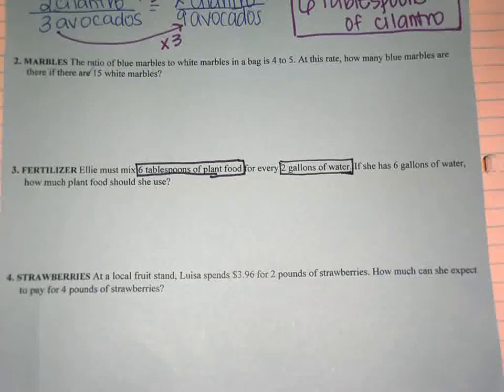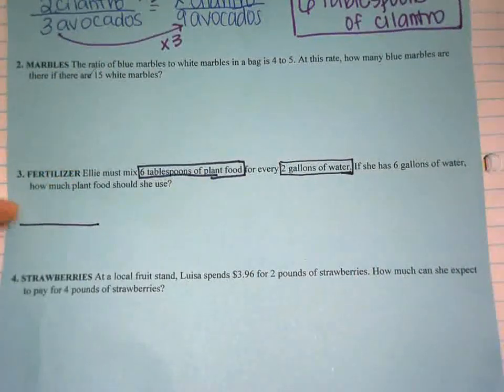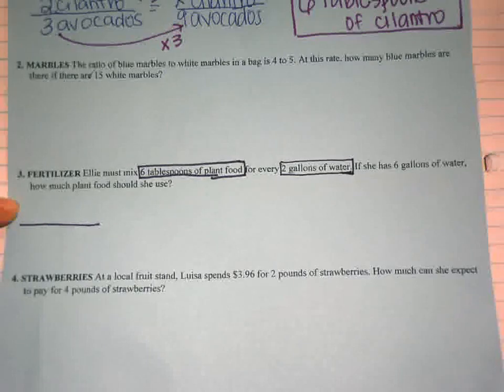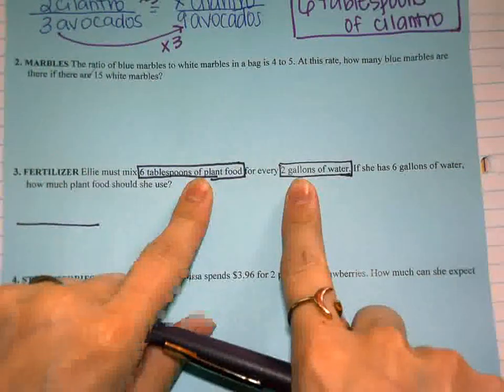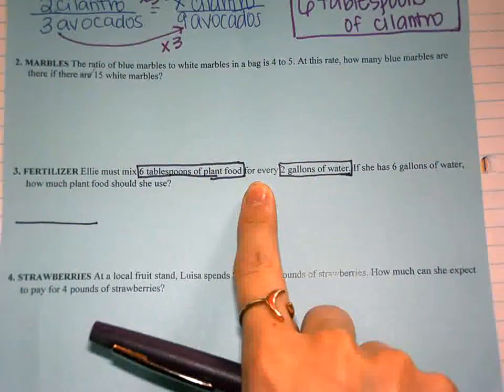Once you see that first sentence and you have your first ratio, I want to set it up as a ratio. So everyone set it up as a ratio for me using these 2 key words, 2 key numbers that we've circled.